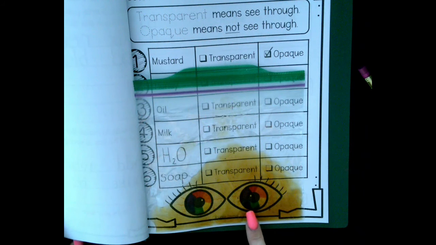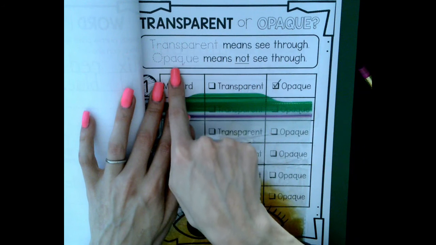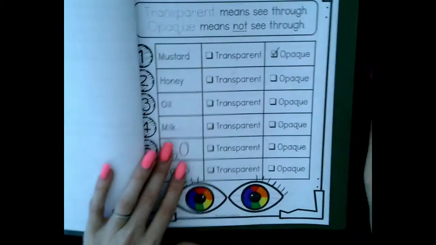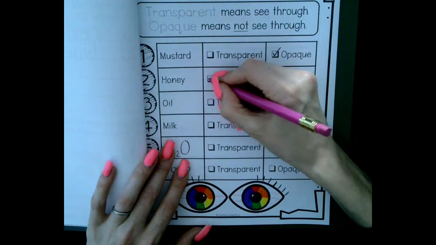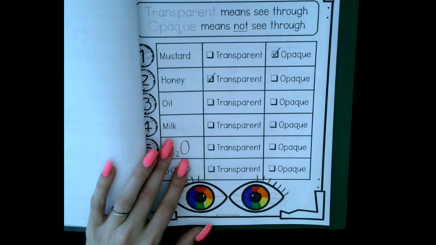Yes, of course you can. So that means, what is it? Is it transparent or opaque? You got it. When you can see through the object, it is transparent. Can you put a check mark in transparent?